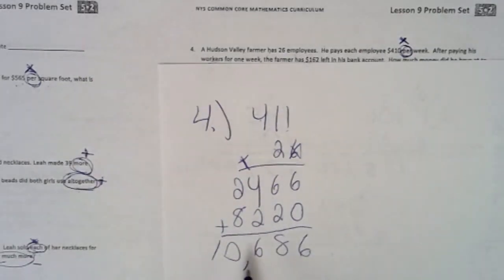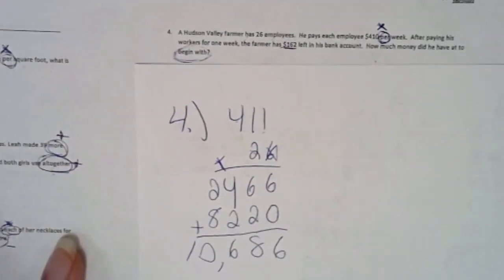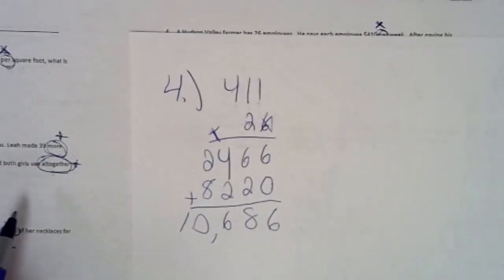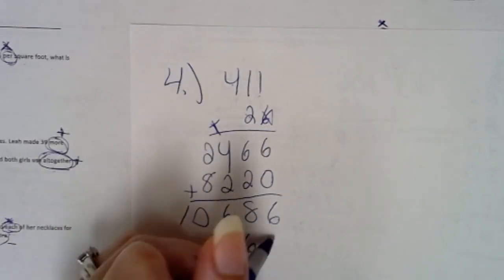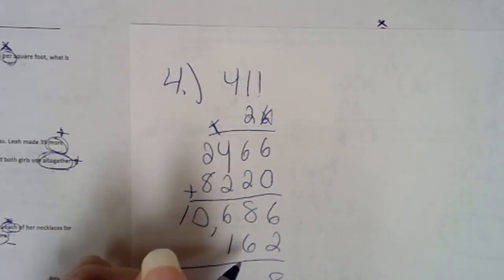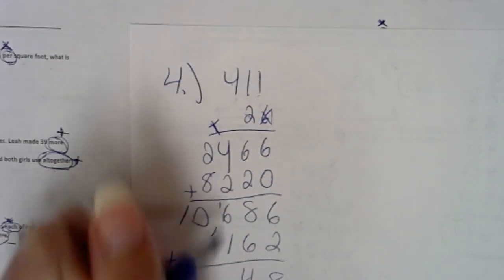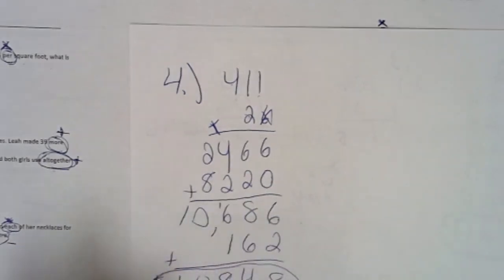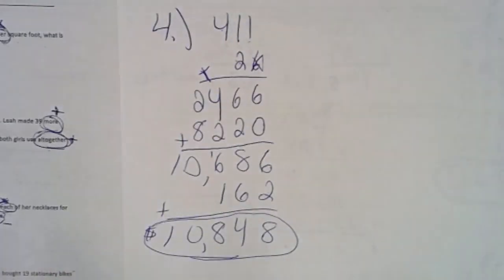So this is what he spent on paying his employees, but he had $162 left after this, so we're going to add $162 to this. 8, 9, 10, 11, 12, 13, 14, 6, 7, 8, 0, 1. So he had a total of $10,848 to begin with.